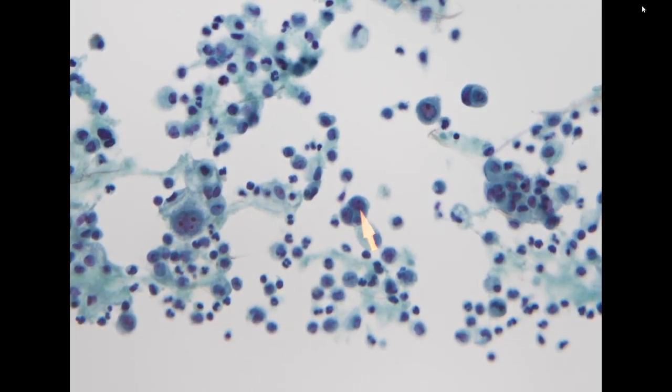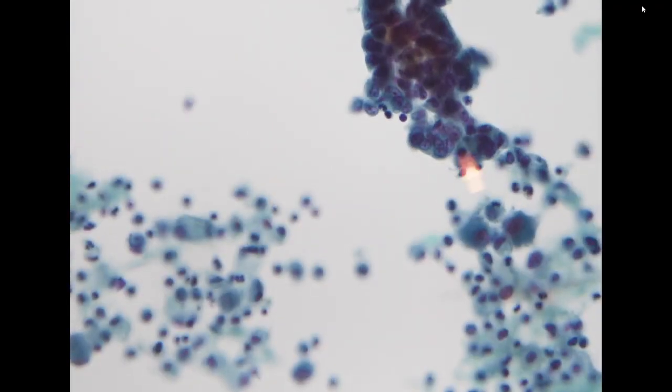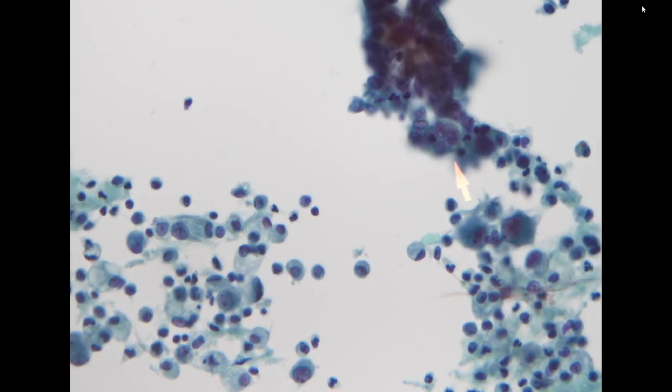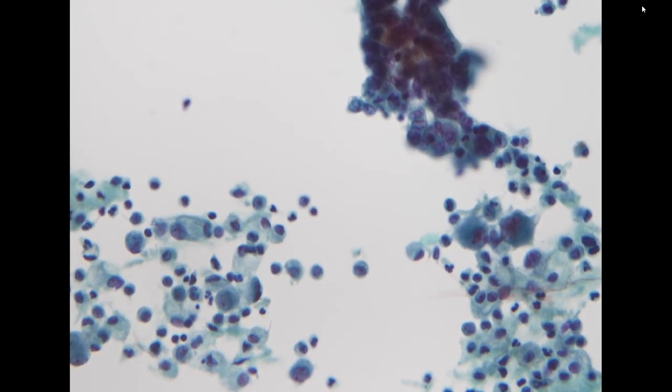This one shows more tumor cells, some arranged in a tight cluster, but the majority show a single cell pattern. So it's indeed getting more and more common. I think last year we didn't have that many pancreatic cancer metastatic specimens, but this year it's getting really, really common.